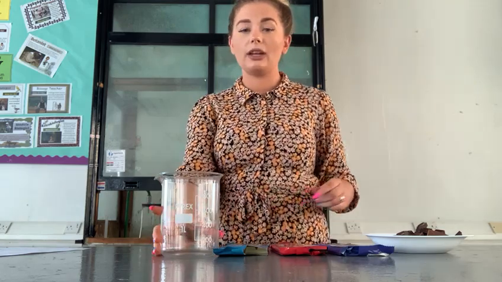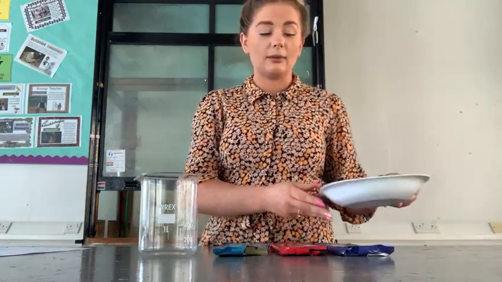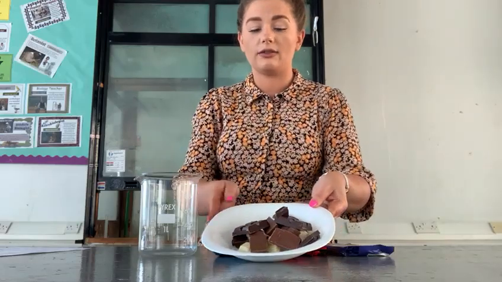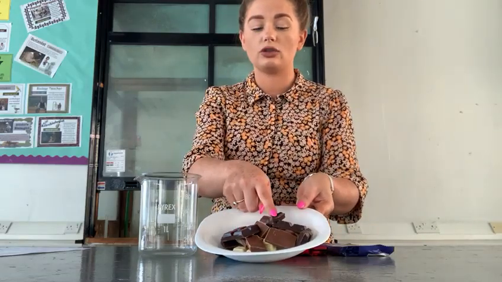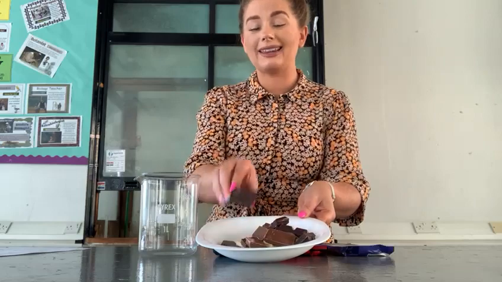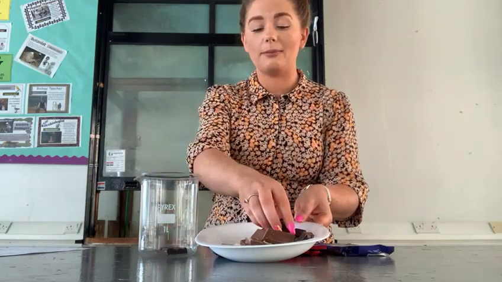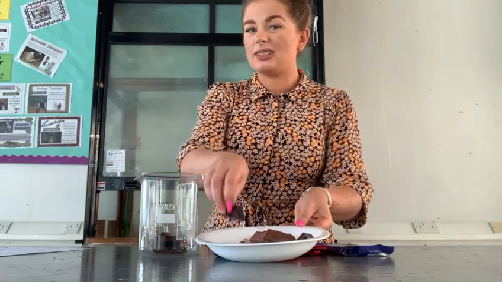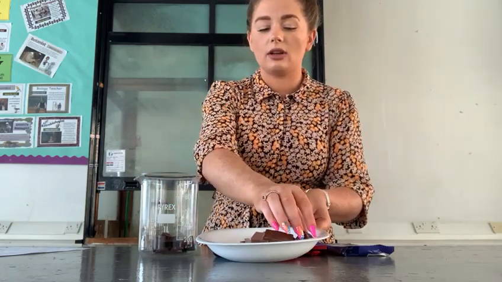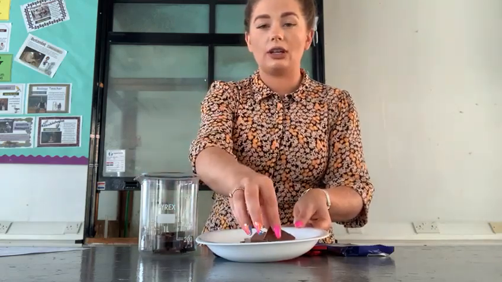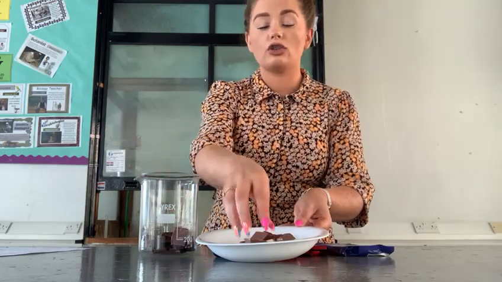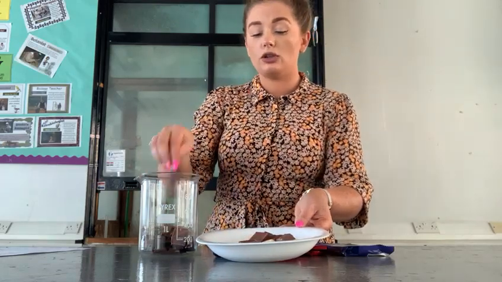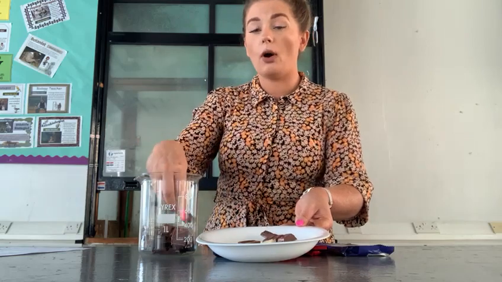So the practical that we're going to do, we're going to take some of these pieces of chocolate. So I've got some dark chocolate, some milk chocolate and white chocolate. I'm going to place them all into a beaker. Now, quite an important task is to find out what energy is required for each of the different chocolate types to melt. You may want to make a hypothesis for this investigation.